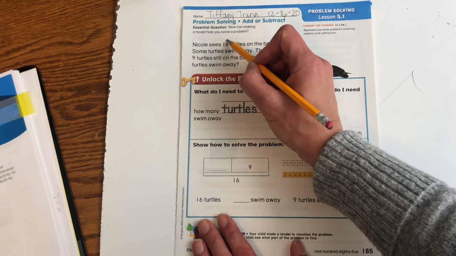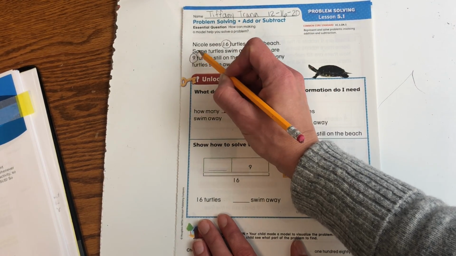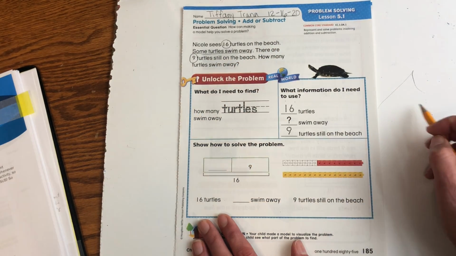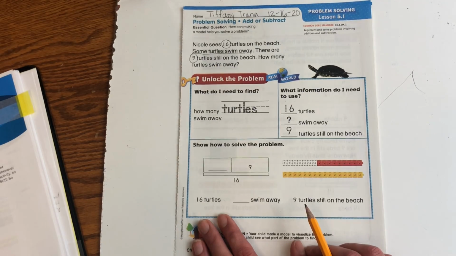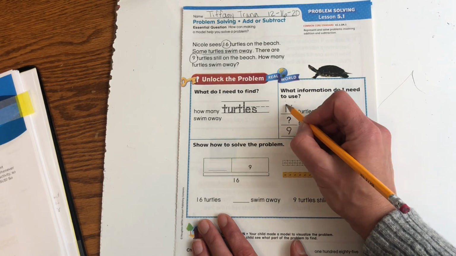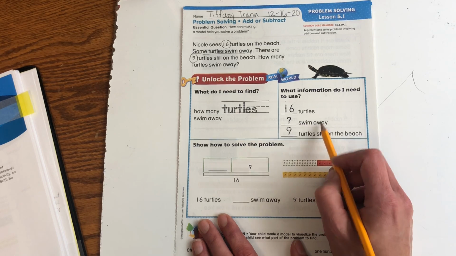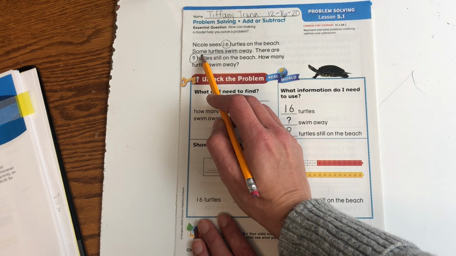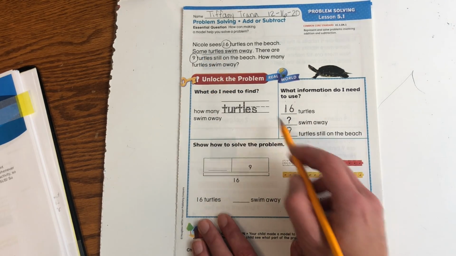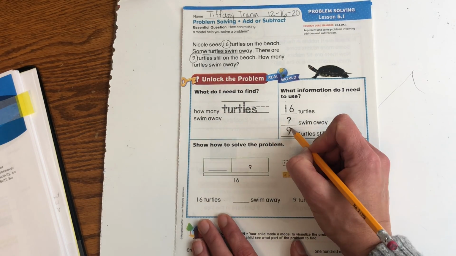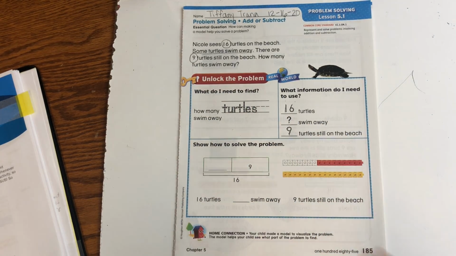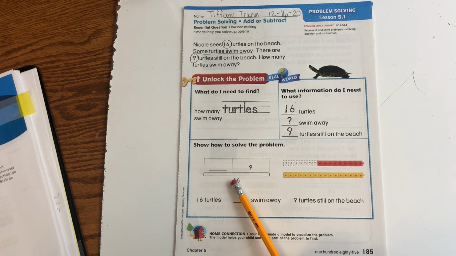Well, I always tell you, circle the important numbers. Some turtles swim away. We don't know what that number is, do we? So 16 turtles are on the beach. Trace that. We don't know how many swim away because they use the word some, S-O-M-E. And then it tells us 9 turtles are still on the beach. Now that we've organized our numbers and we know what we need to find, let's put it into a model or a picture. Show how to solve the problem.